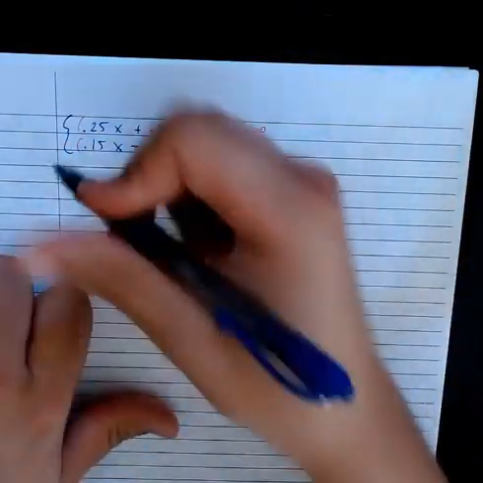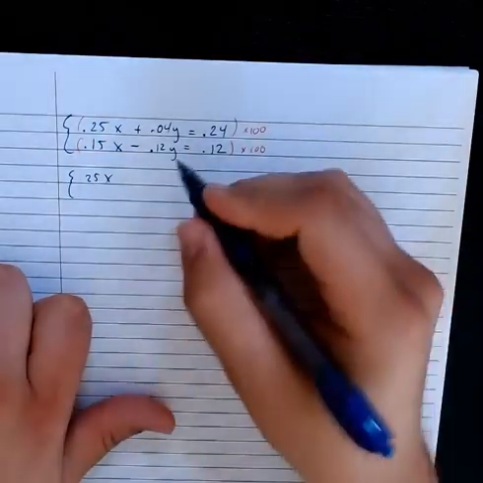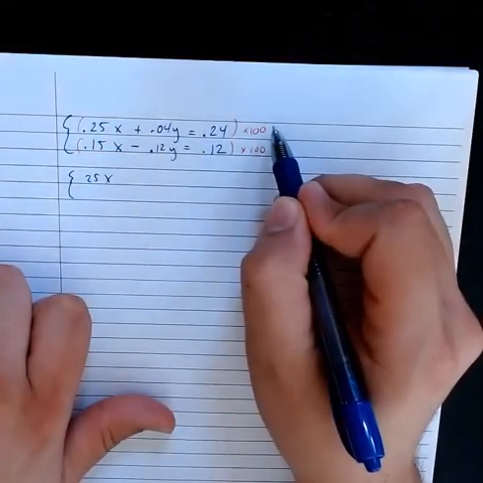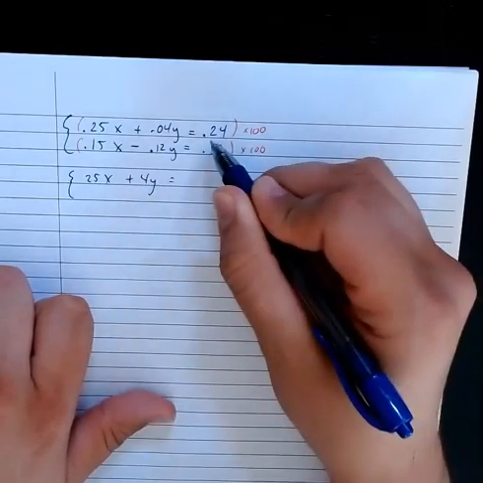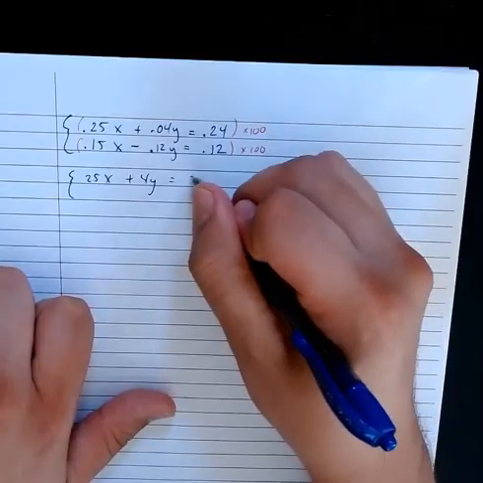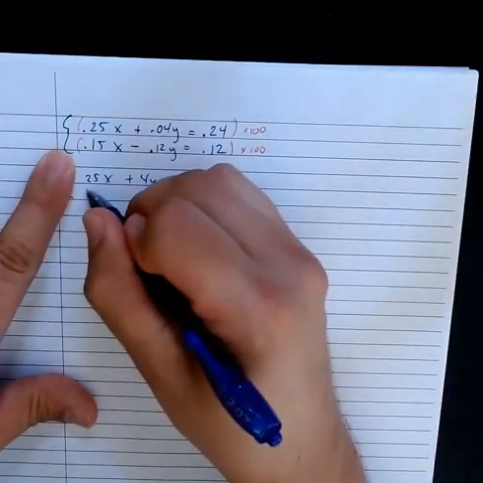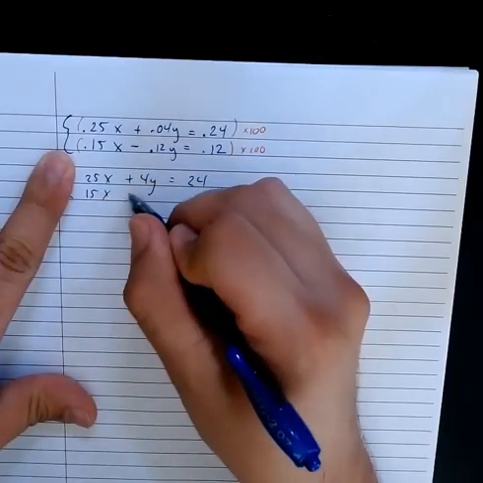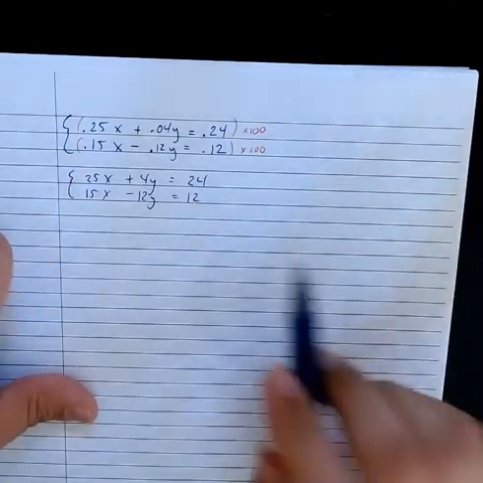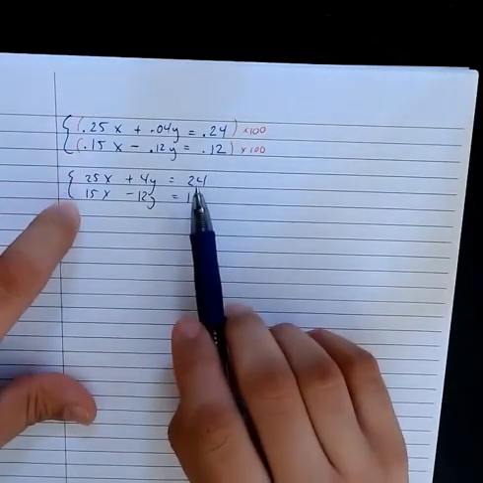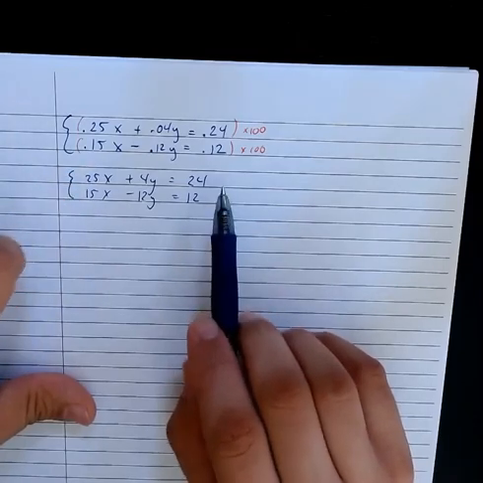0.25x times 100 is just 25x. If I multiply 0.04 times 100, that's just going to give me 4y. And if I multiply 0.24 times 100, that'll just give me 24. Likewise here, I can write this as 15x minus 12y equals 12. These two equations mean the same thing. They'll have all the same solutions, but this one might be a little simpler for people to work with.